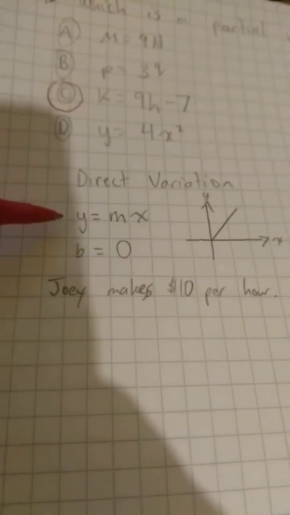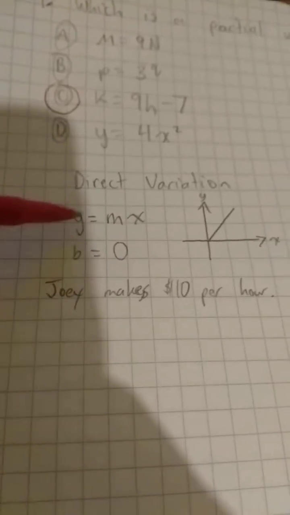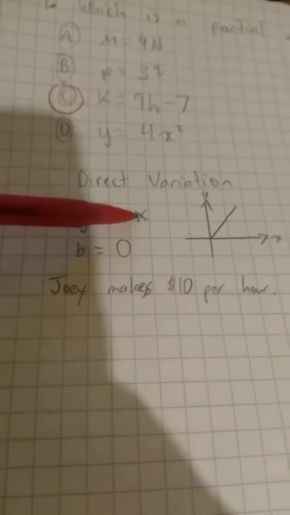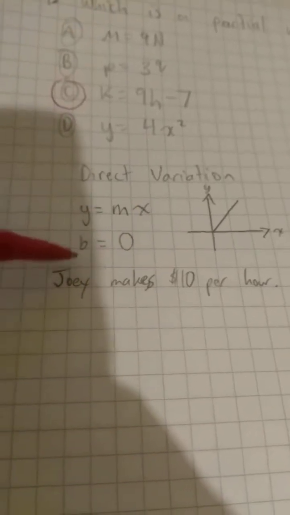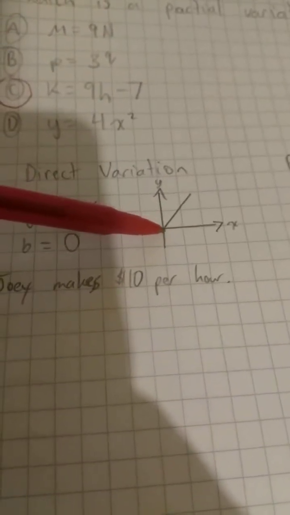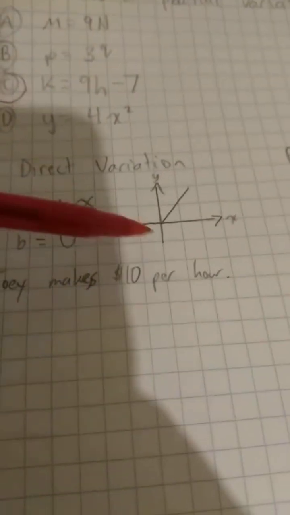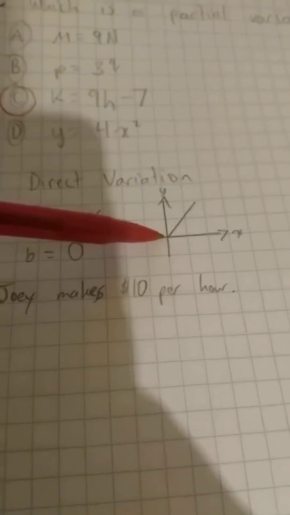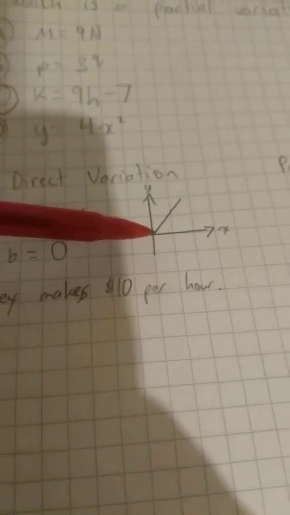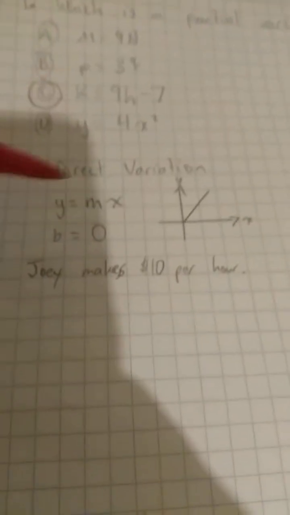Now the difference between a partial and a direct variation. A direct variation can be represented in an equation y equals mx. So we have our y, we have our slope, and that's going to be multiplied by x. But the b, where it intercepts the y-axis, will be 0. That's why it's not y equals mx plus something minus something. It's y equals mx. Our line starts off at x value 0 and y value 0. And then it can increase, decrease, whatever it is. This is a direct variation.